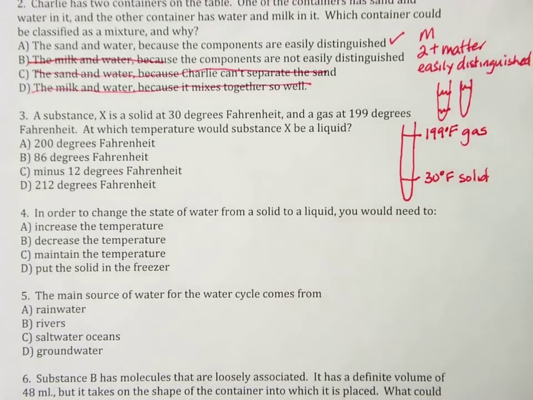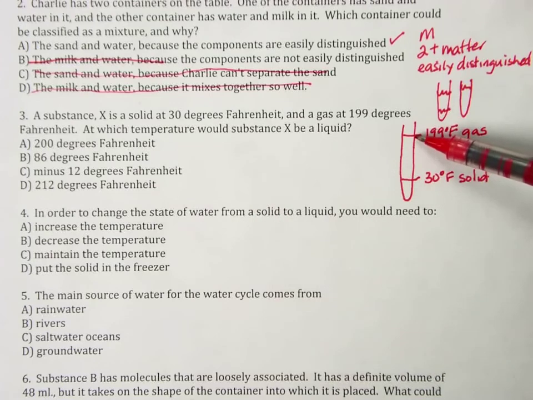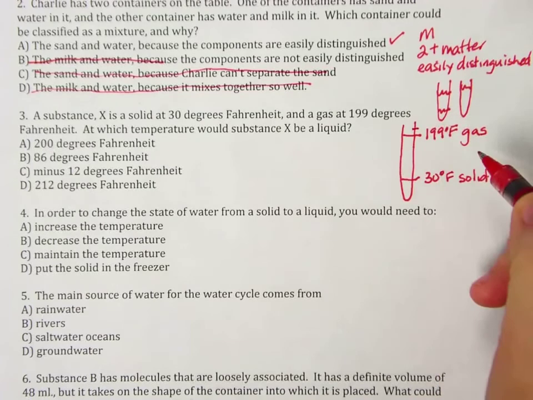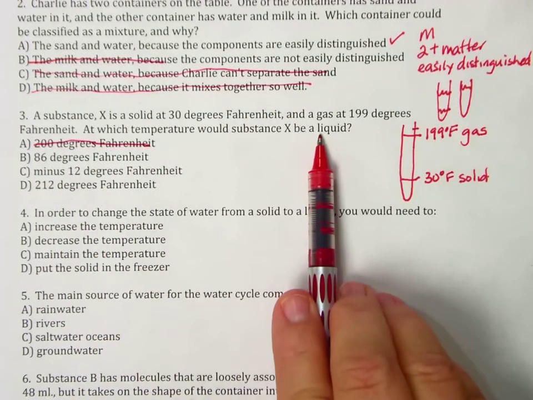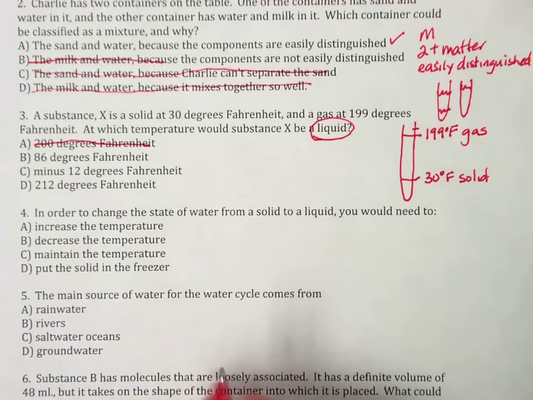And what we know about matter is that anywhere in between, it's going to be a liquid. So what we have to do is find one of the temperatures in between 199 and 30. So 200 degrees Fahrenheit, that's not in between, that's up here. So it's a gas there. So that's not correct because we're looking for a liquid. At which temperature would it be a liquid?